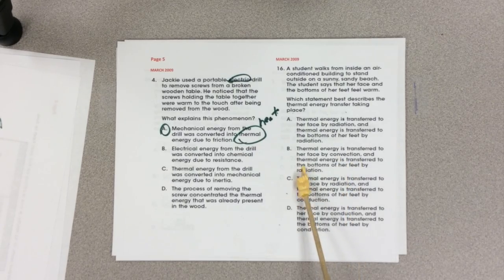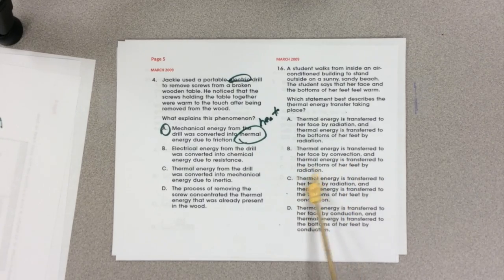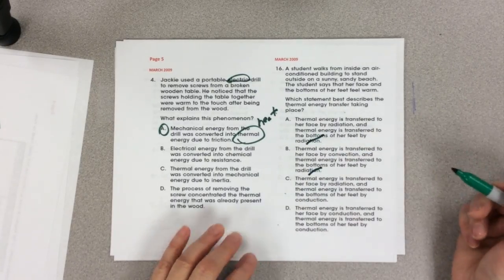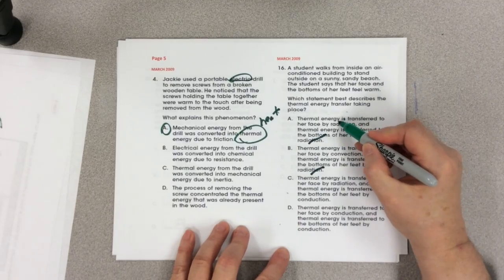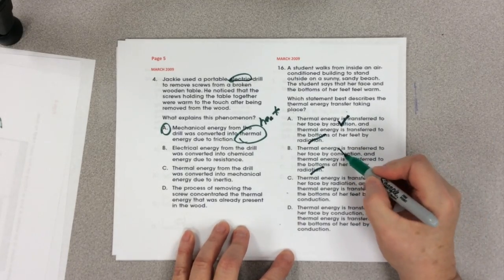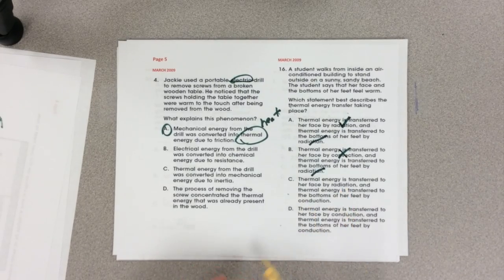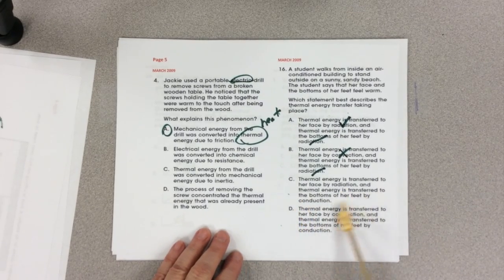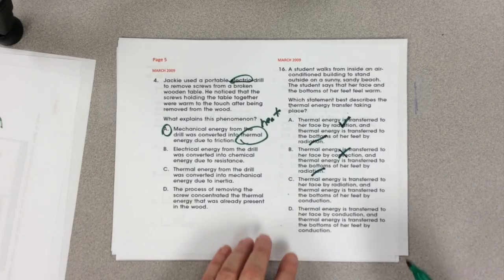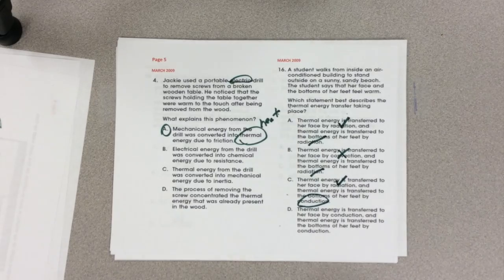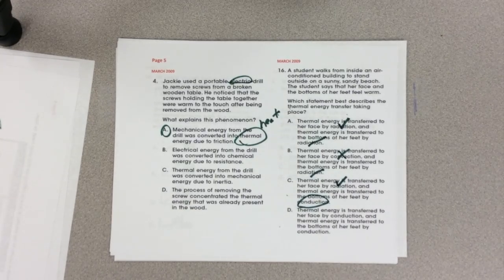And it says thermal energy to the bottoms of feet by radiation again. We said no. We said bottoms of the feet are not radiation. Okay, but we did say her face was radiation. But this says face convection, so B's way out. This says face by radiation, that's right. And it says thermal energy transferred to the bottoms of her feet by conduction. And that would be the correct answer. Conduction is where heat is transferred through touch. The bottoms of her feet are touching the hot sand.